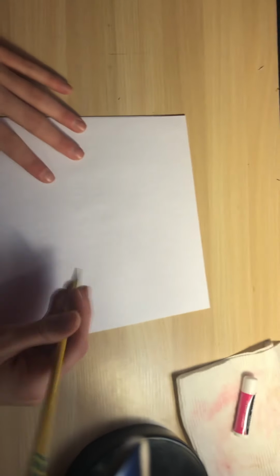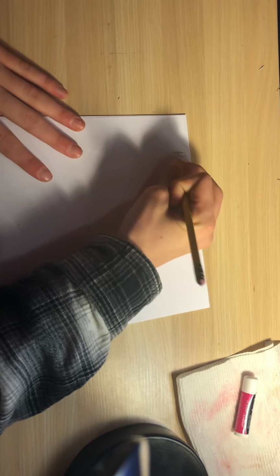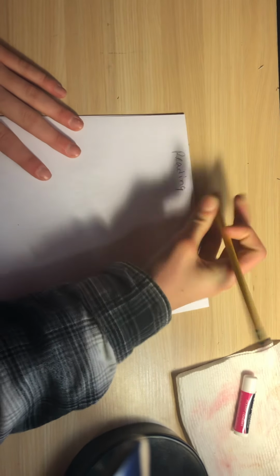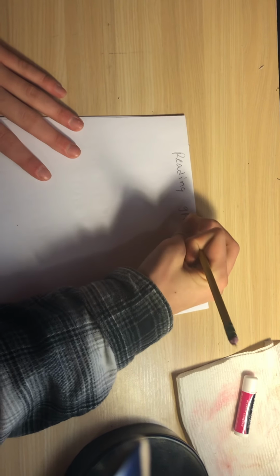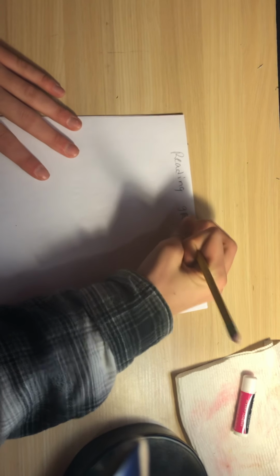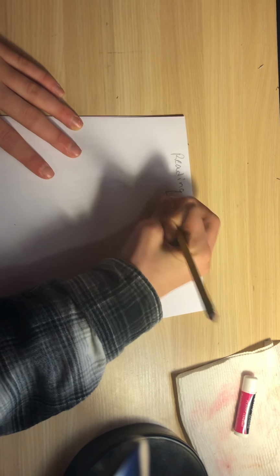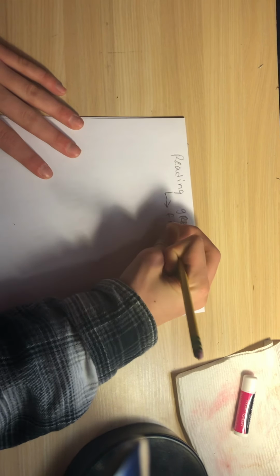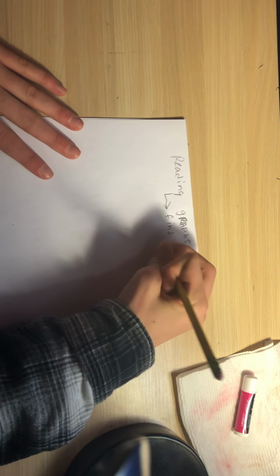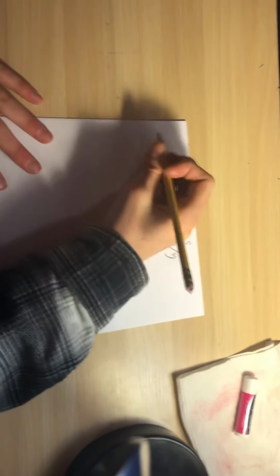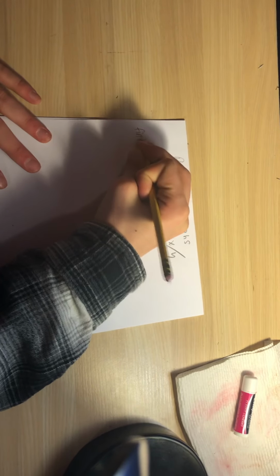So to start off reading graphs, you should begin by knowing how to find x and to find y.